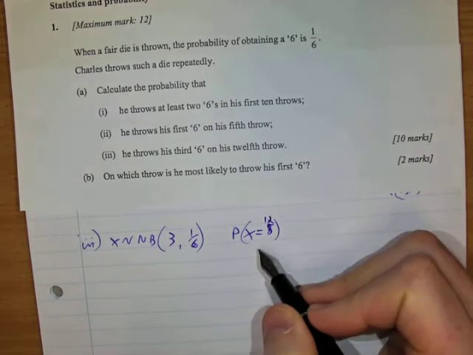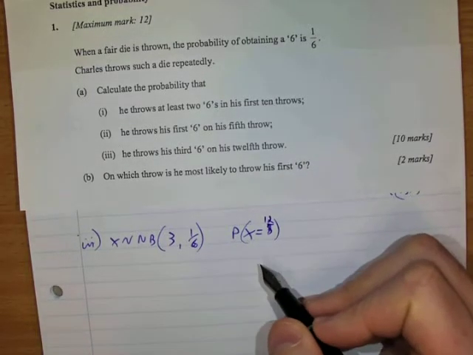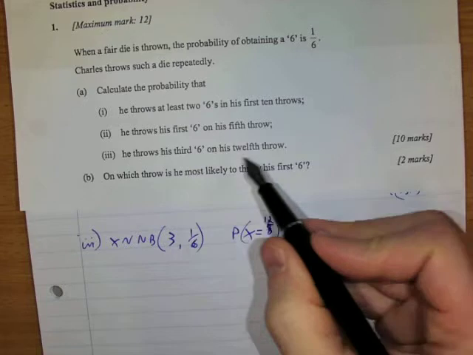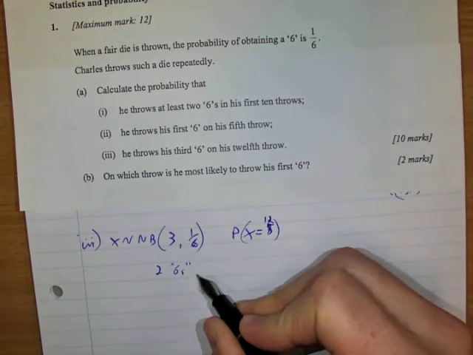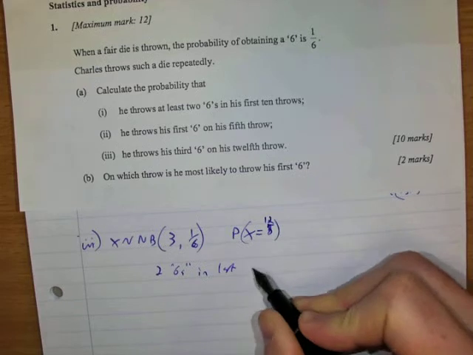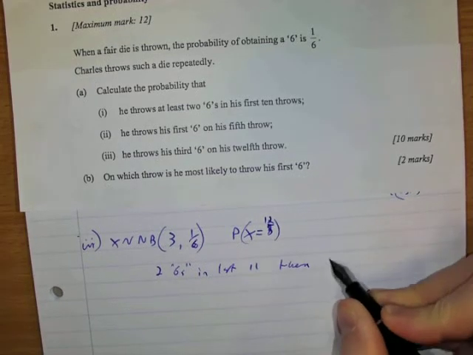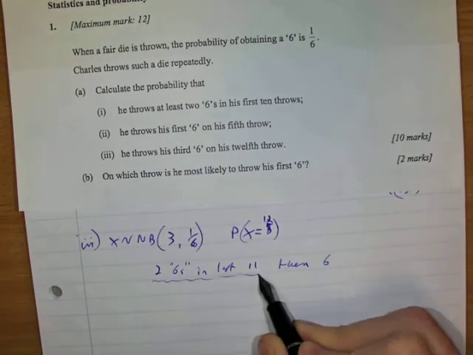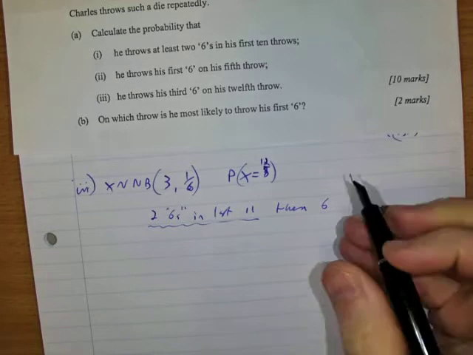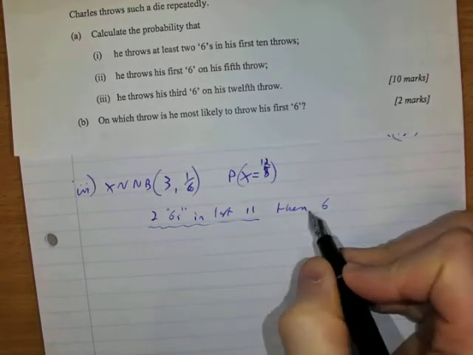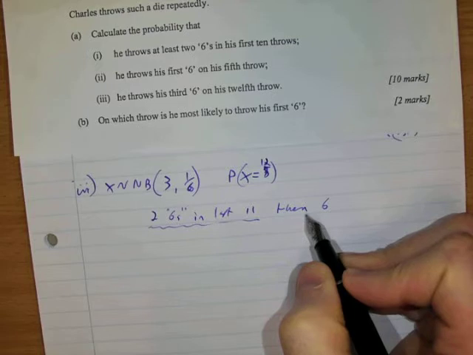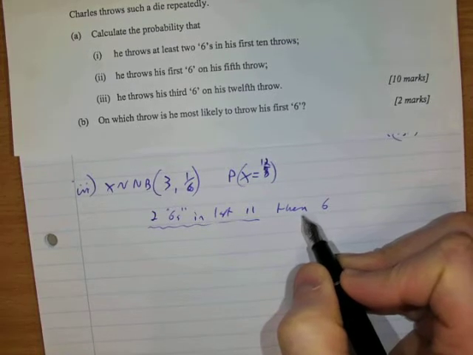Now, you could just use the negative binomial formula. Personally, I prefer to think about what's happening here and saying, well, I need 2 6s in the first 11 and then a 6. So this bit is a binomial and then a 6. So what's the chance of getting 2 6s in the first 11? Times that by the probability of getting a 6.